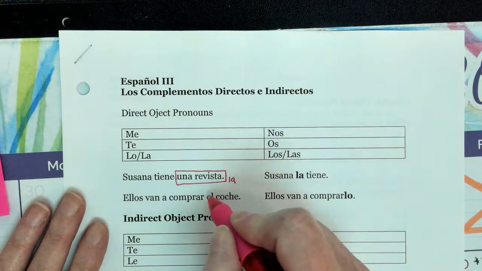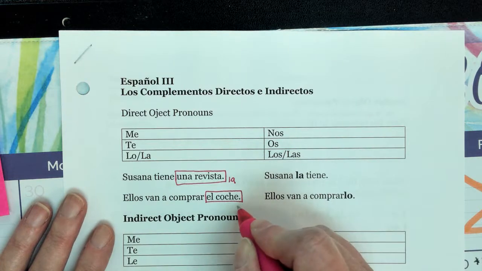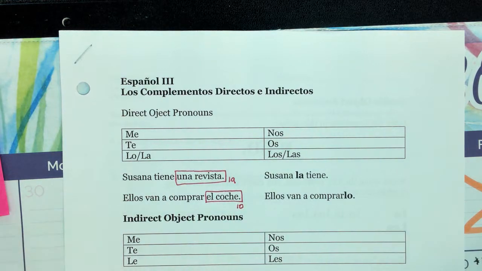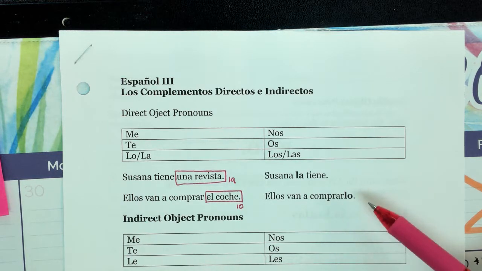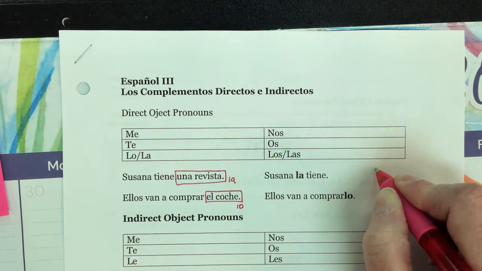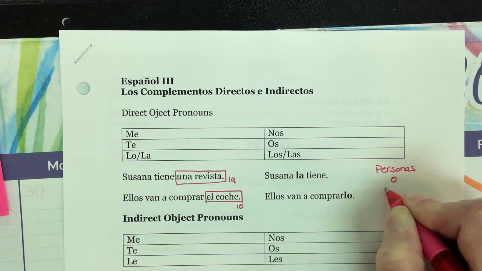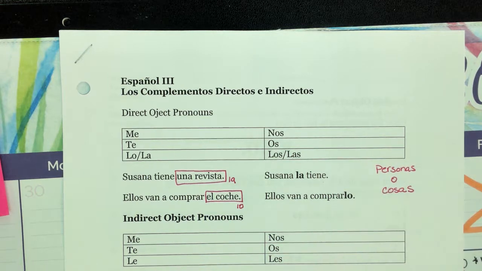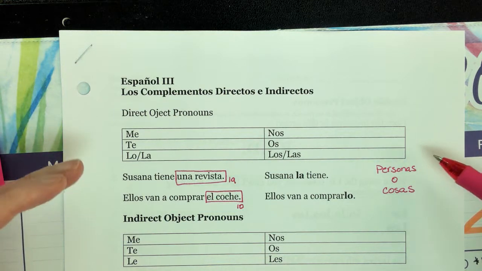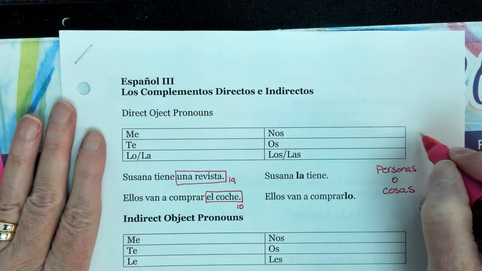Ellos van a comprar ¿qué? El coche. Y el coche vamos a usar lo. Podemos escribir, ellos van a comprarlo. Los complementos directos pueden ser personas o cosas. So your direct objects are going to be people or things, and we get them by asking ¿quién?